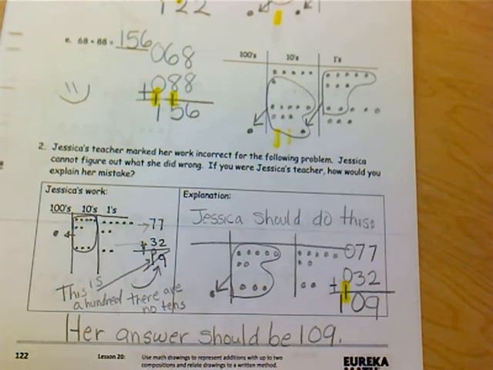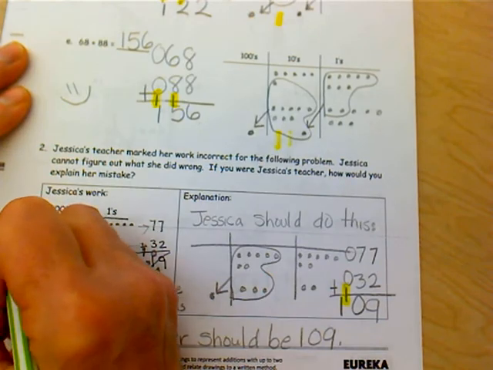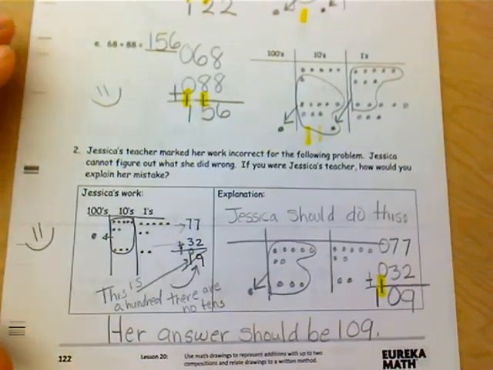I'm hoping that you're getting to be so good at this that you saw that without any trouble at all. If you did, you should give yourself a great big huge smiley face.